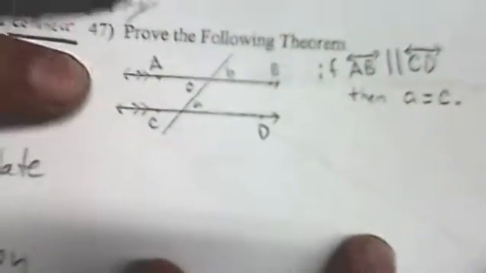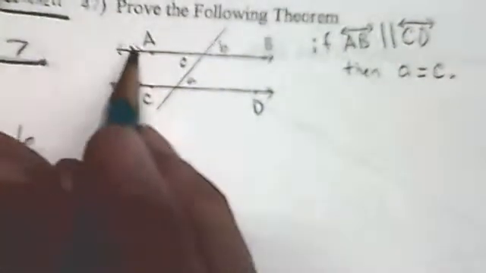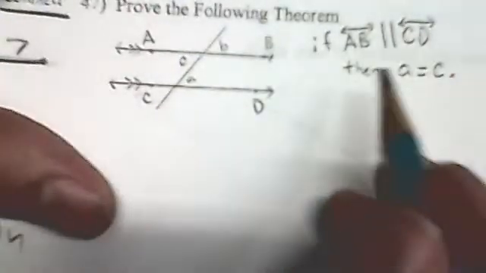All right, here we go. One of the last proofs. So here's another 3-step proof. Let's look at these arrows and notice that these arrows mean that these 2 lines are parallel. AB is parallel to CD. And I also wrote it over here to the side. If AB is parallel to CD, then A equals C. And that's the theorem we're trying to prove right now.